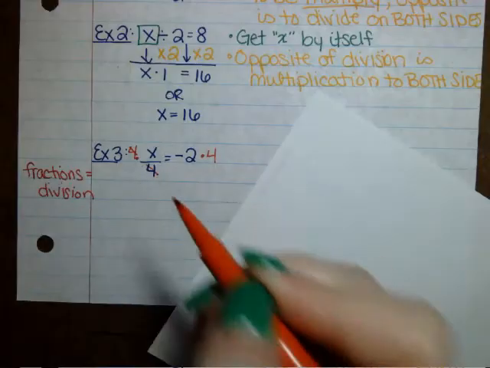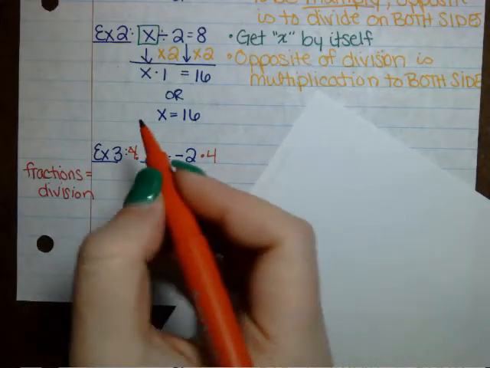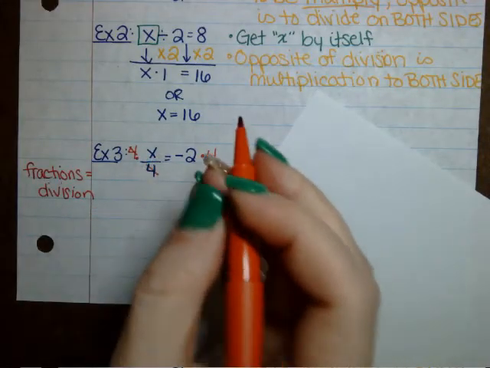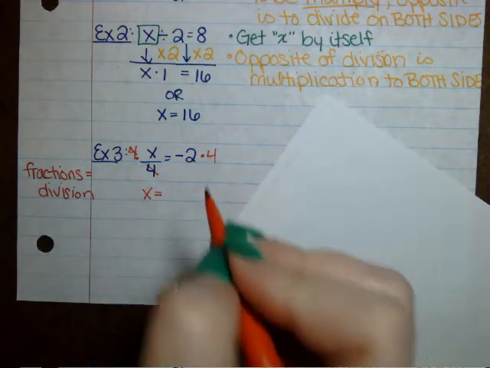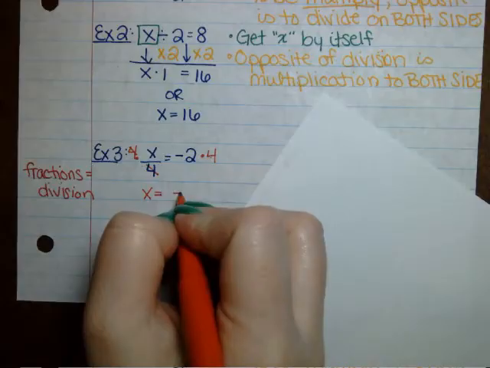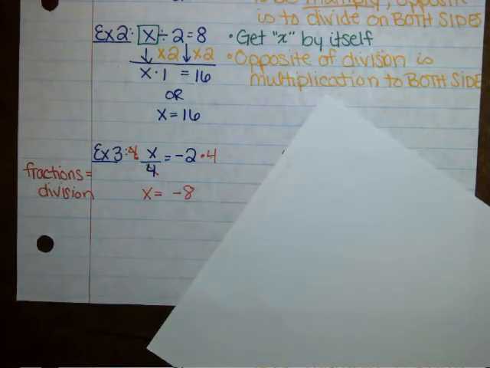Multiplying and dividing by the same number cancel it. So I'm just left with my x. And a negative 2 times a positive 4 is going to give me a negative 8.